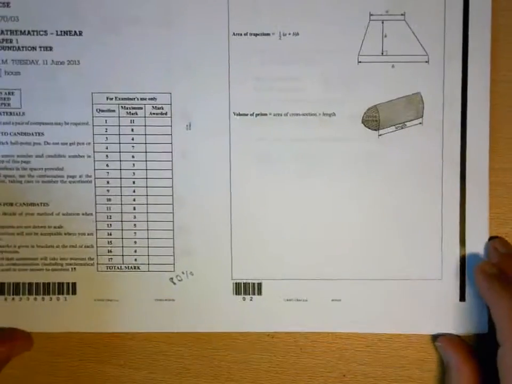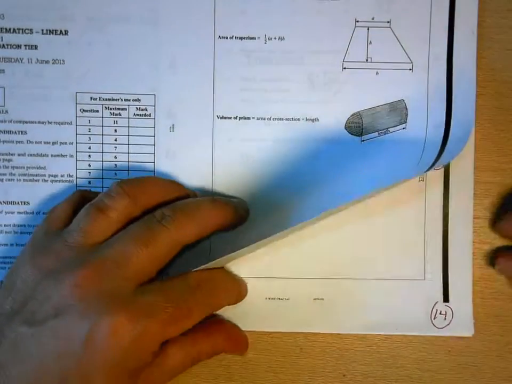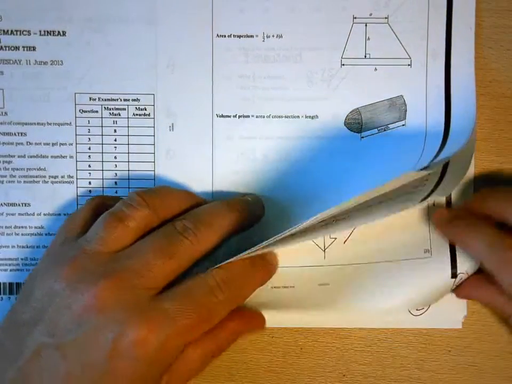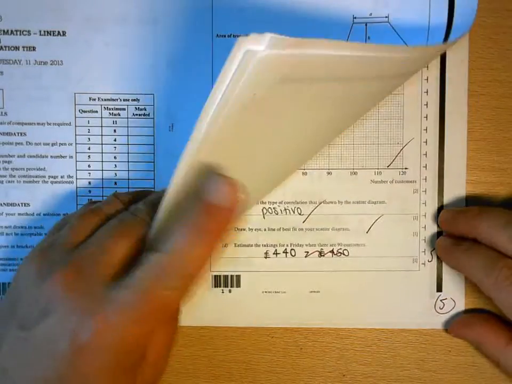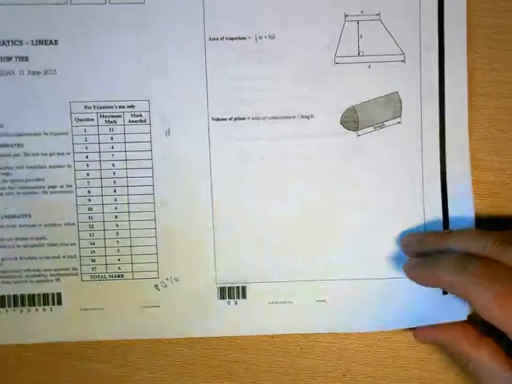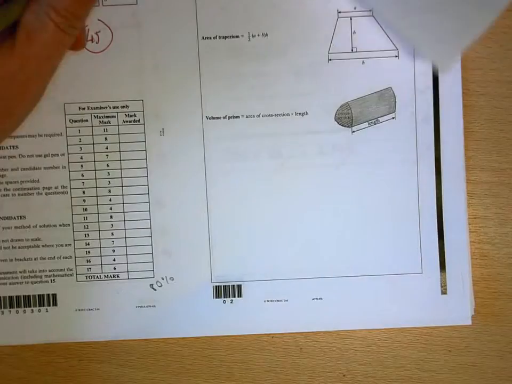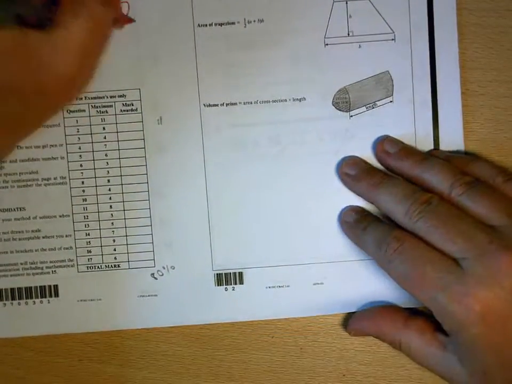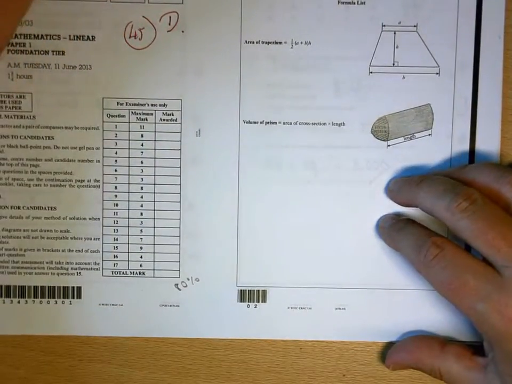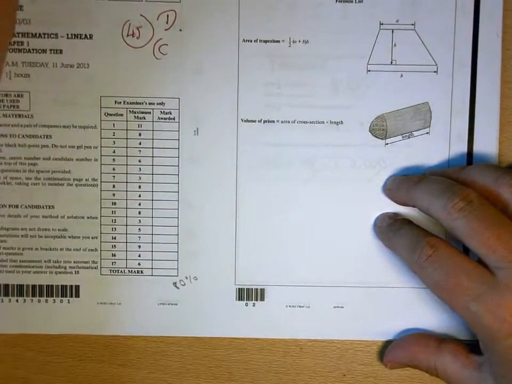Okay, I think your 80% is a bit optimistic, Kate, but let's see how far off you are. 14, 20, 26, 32, 36, 38, 39, 44, 45. So 45 is going to be a grade D just. Okay, 45 is the absolute boundary for a D. So in order to get that to a C, you're quite a long way off.